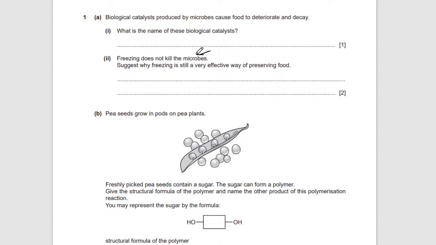When you put it in the fridge, microbes will not grow. It will reduce the growth of these microbes, because microbes reproduce and become many and many. But when they're frozen, when they're cold, they simply reduce in growth. And because their growth is reduced, there will be fewer enzymes to decay the food.